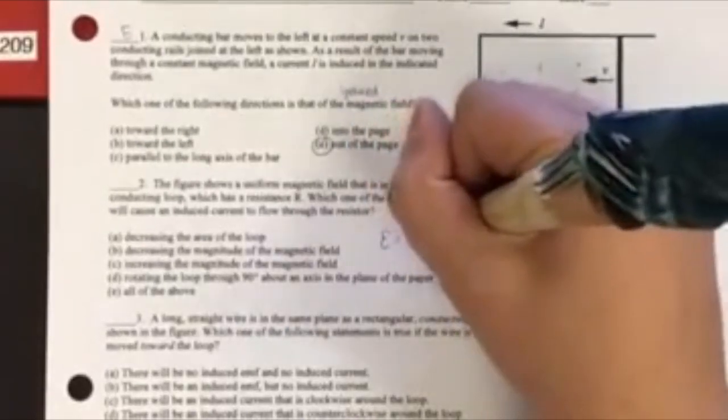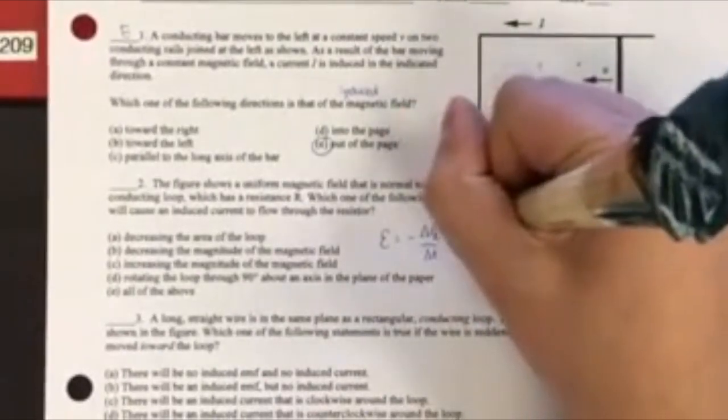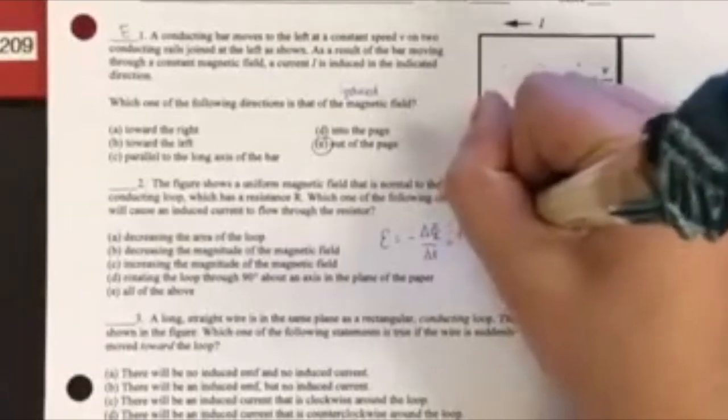Okay, number 2. We've got this uniform magnetic field with a resistor, wire, loop, etc. And it's asking which of the following changes will create a current in the resistor. So, let's take a look. If I use Faraday's law, I just need to change the flux in some way in order to get a voltage, and the voltage would result in a current. So, flux, that would be BA cosine theta, divided by time.